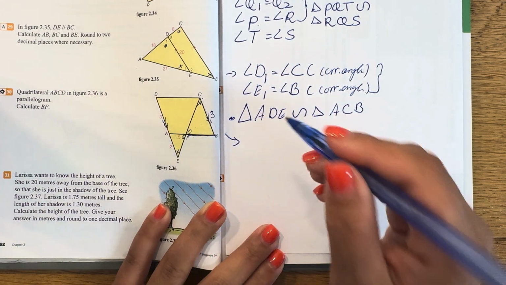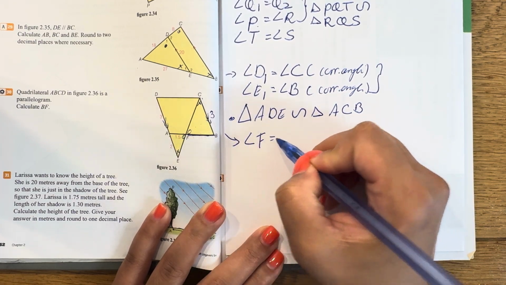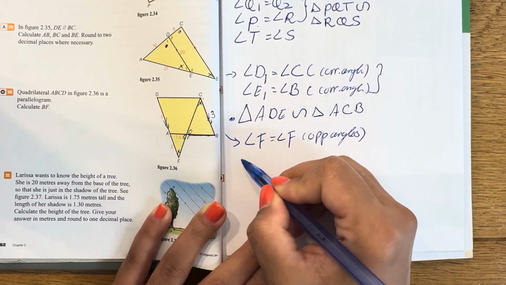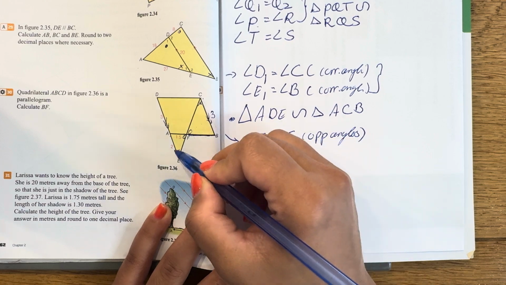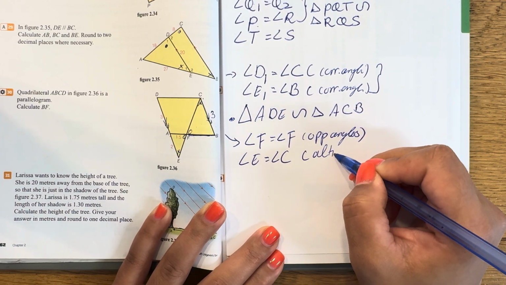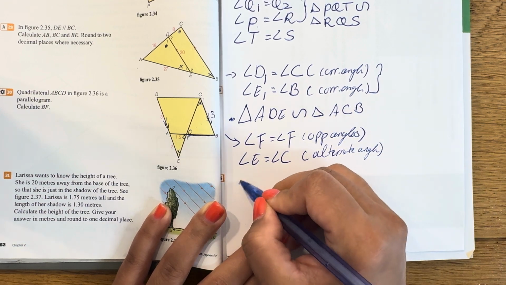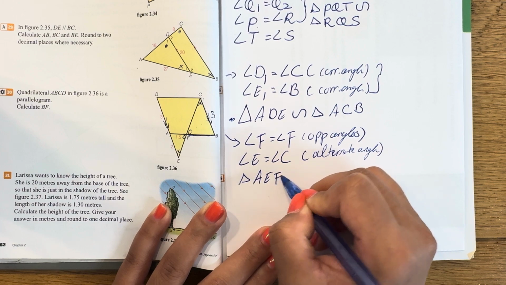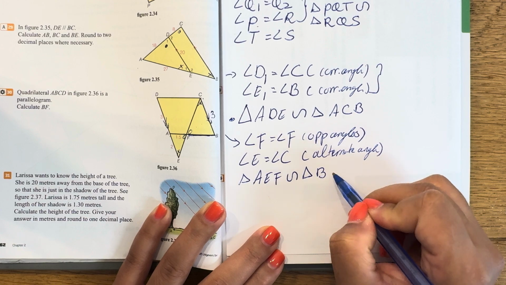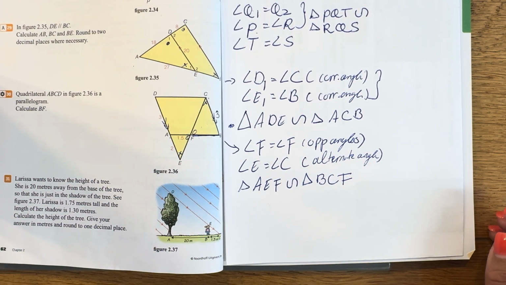So we can write down angle F here is the same as angle F, opposite angles, and angle E is the same as angle C because of the alternate angle. Therefore, triangle AEF is similar to triangle BCF. And you can make your ratio table and start calculating.